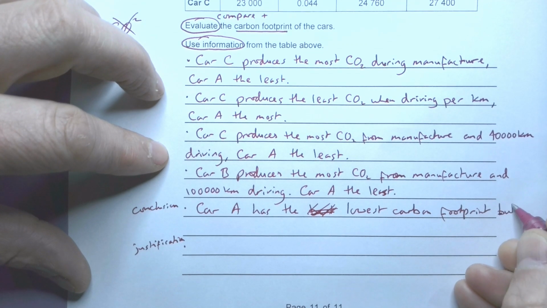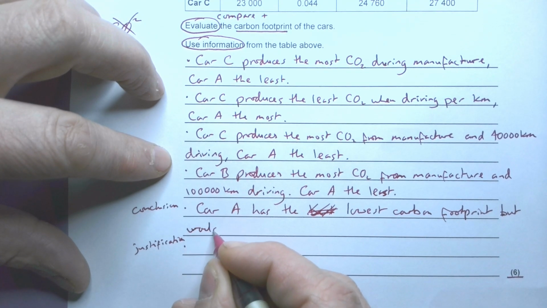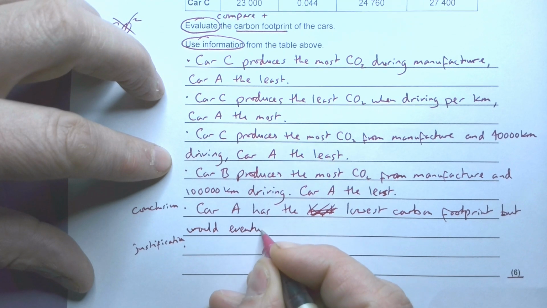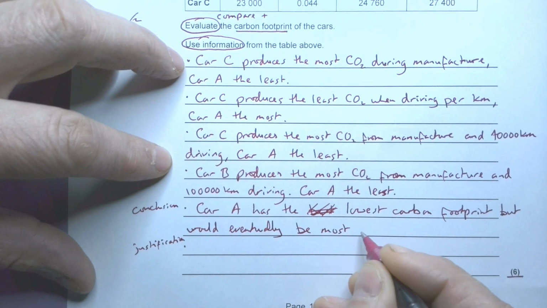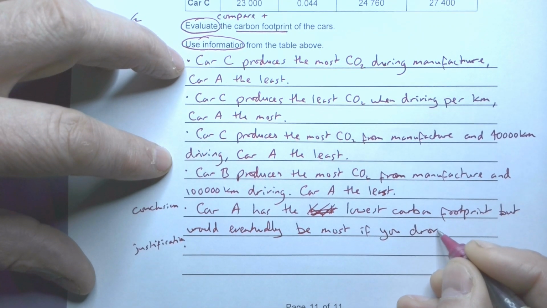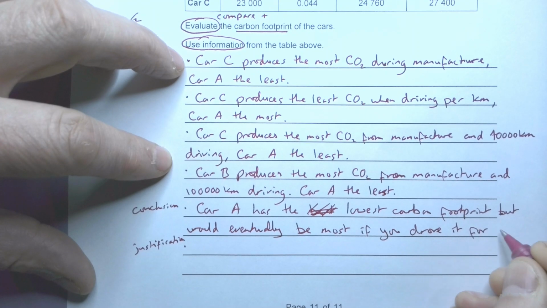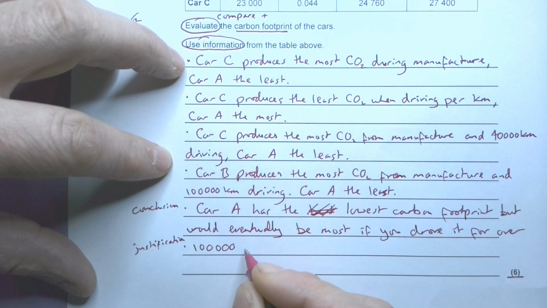But would eventually be most if you drove it for over 100,000 kilometers.